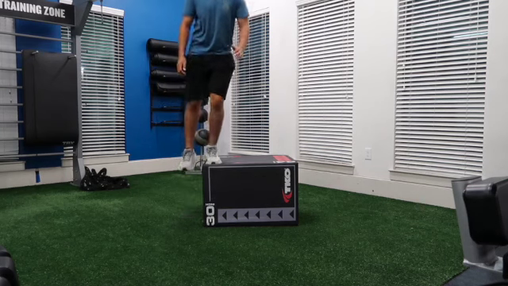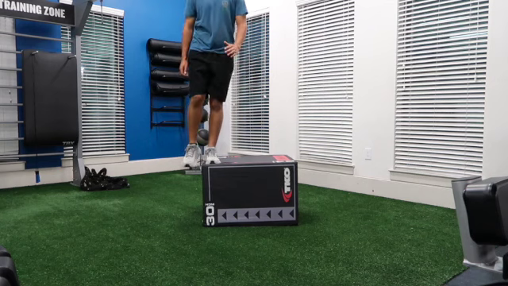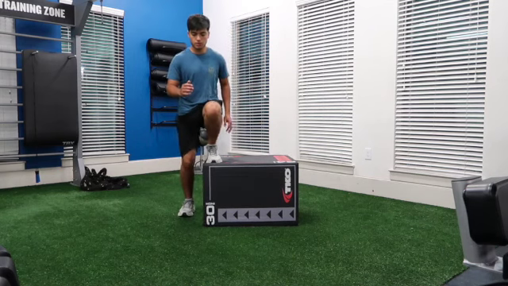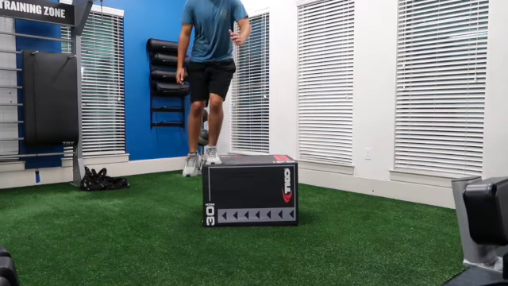All three variations of this step-up exercise are unilateral, so they do help with unilateral weakness, and they improve balance and coordination in the lower body.